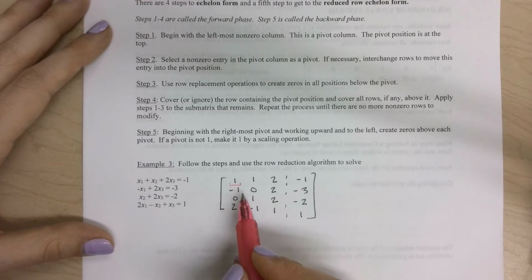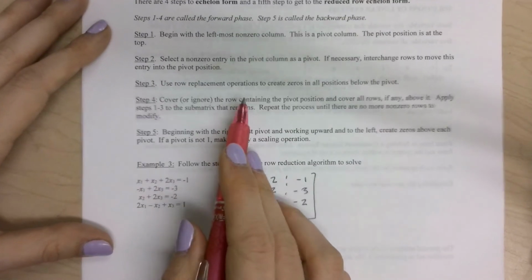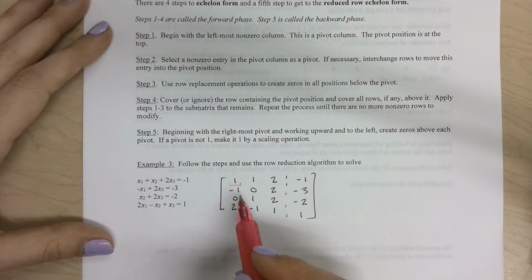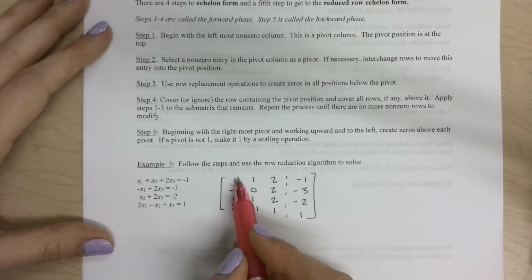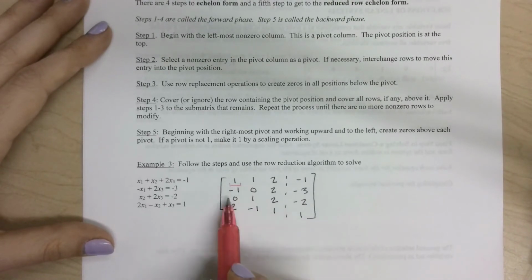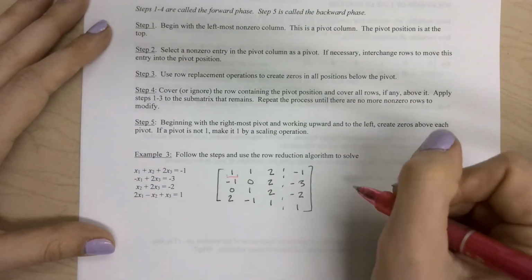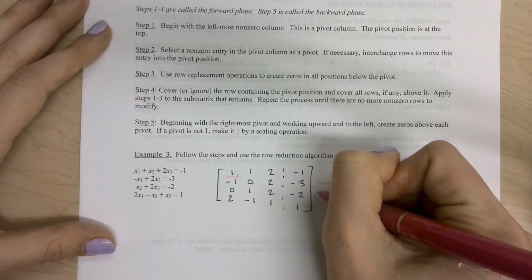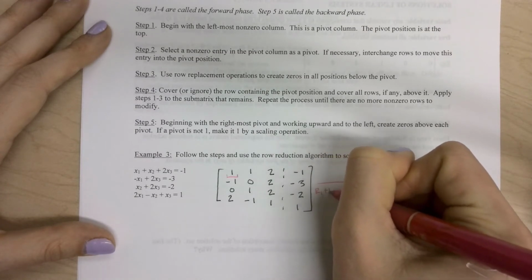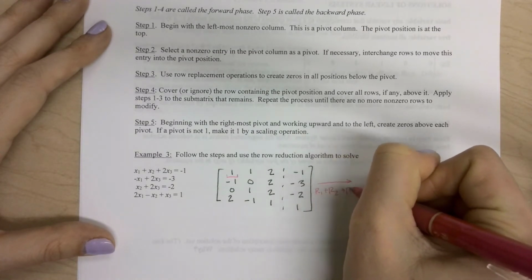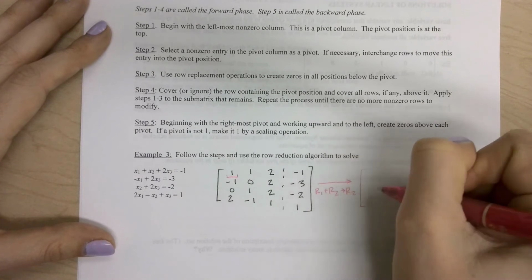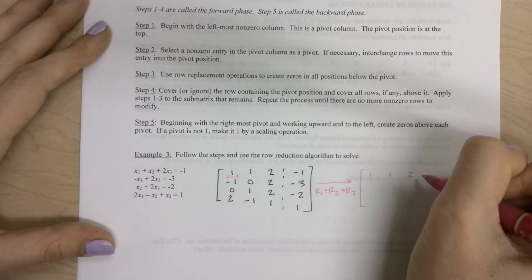We're good here. And now I will use row replacement operations, so adding or subtracting rows, using this row to get all zeros underneath it. So maybe my first operation, and I'm not going to do very many of these in the video because it takes a little bit, will be row 1 plus row 2 into row 2. So row 1 is not changing.